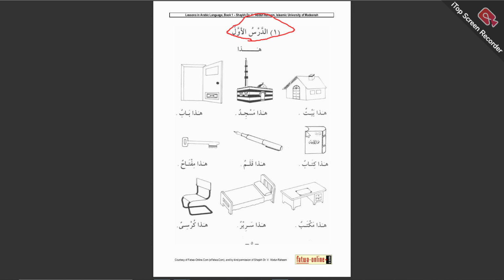So first one we have, look, hadha, this. Hadha baytun. This is a house. Bayt means house, and we can also use it for home. For both things we can use bayt. So this is house and this is home.